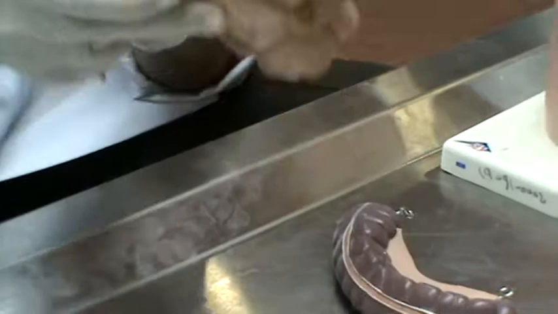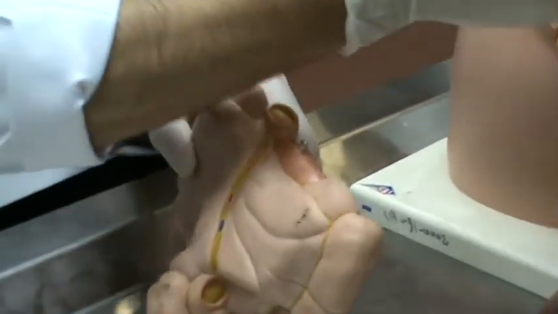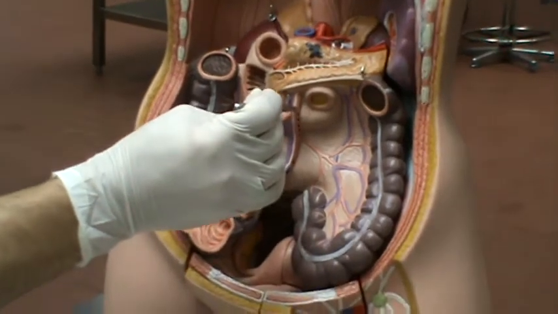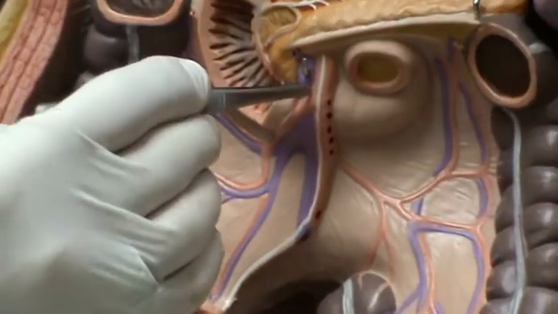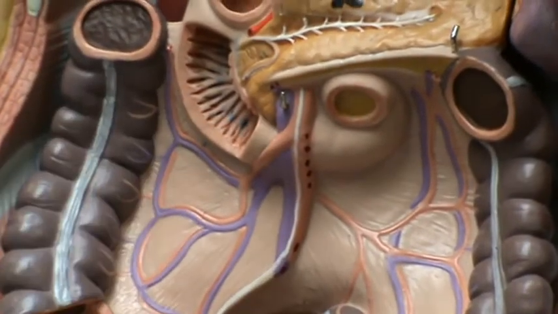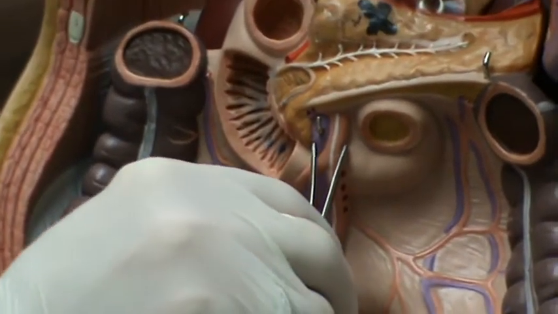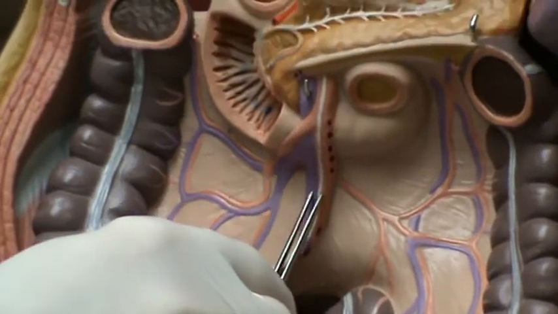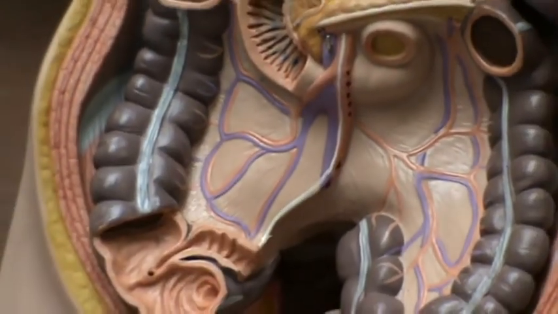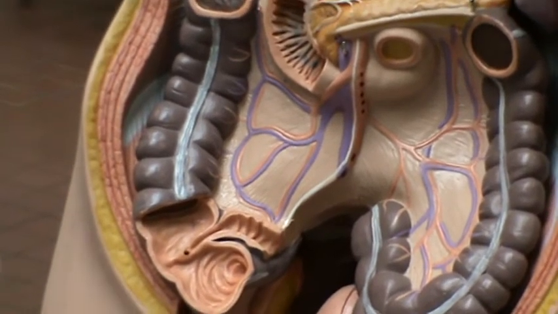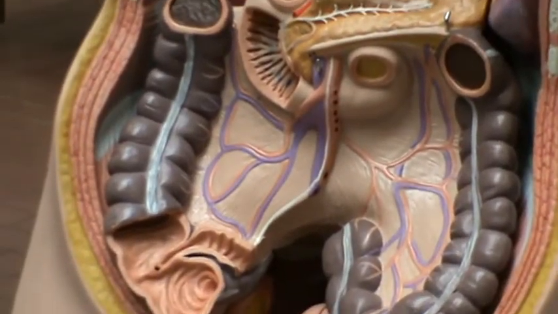If we talk about this small intestine, we have to find the superior mesenteric artery and vessels, lymphatics, nerves, and fat. You know the mesentery of the small intestine is a double layer of peritoneum.